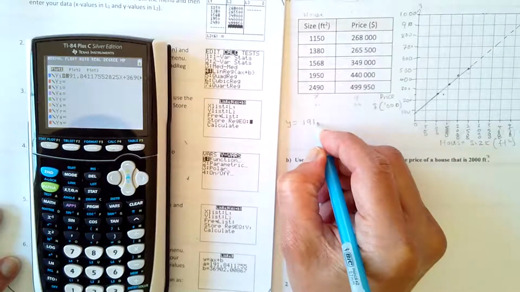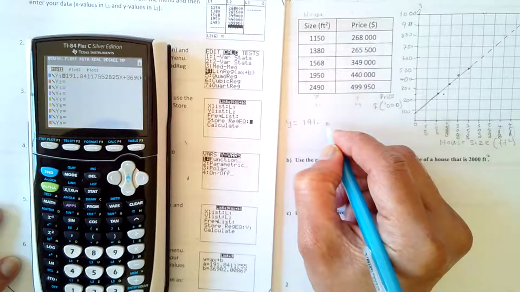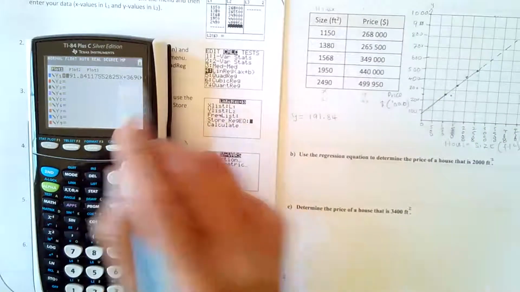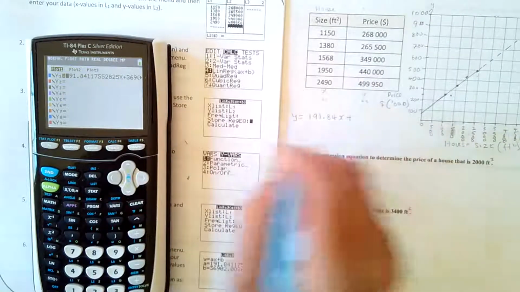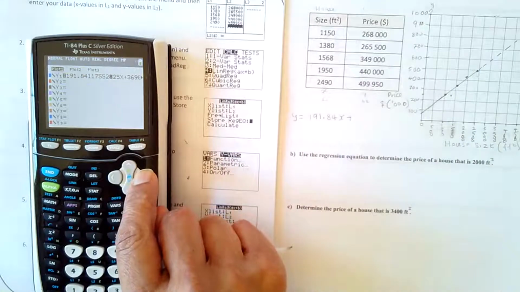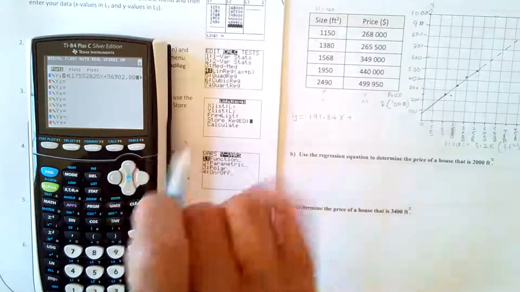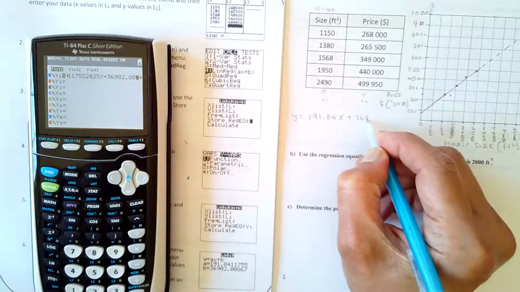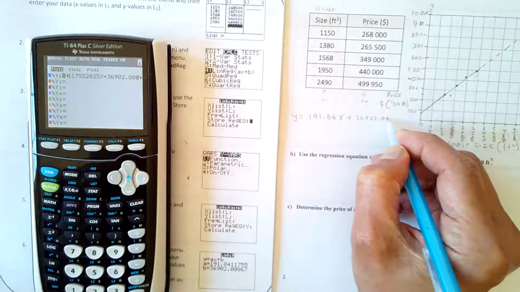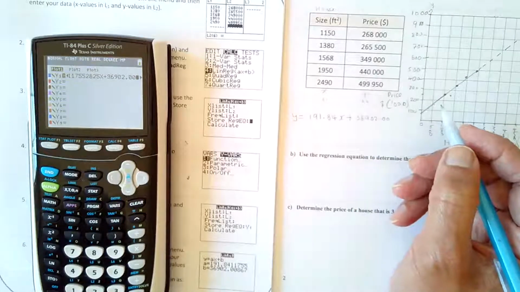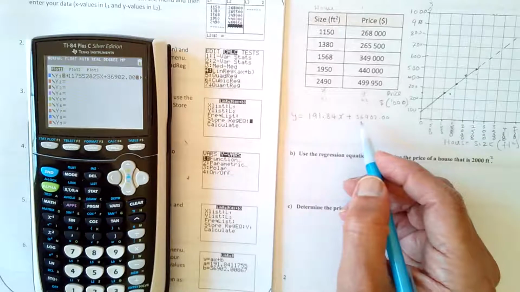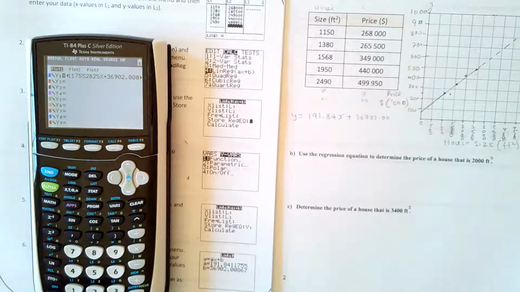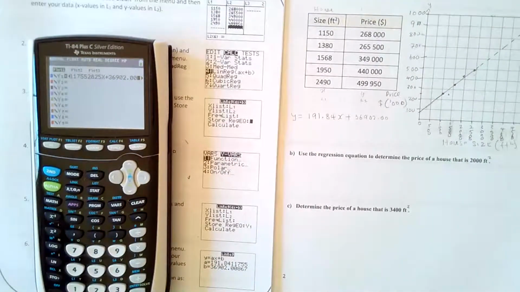191 decimal 84. And notice here it's an x there. So we put an x plus, now I use my right arrow key here. It says here 36,902. 36,902 decimal 00. I can stop there. Now this is an equation of a straight line, or a linear regression. So that's how you arrive at your linear regression.